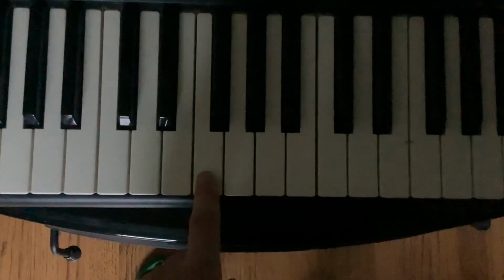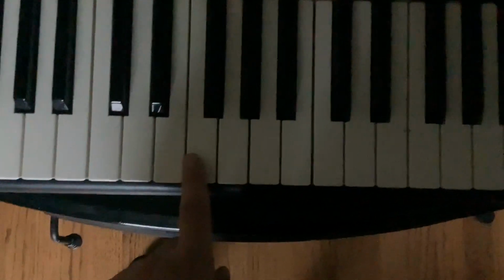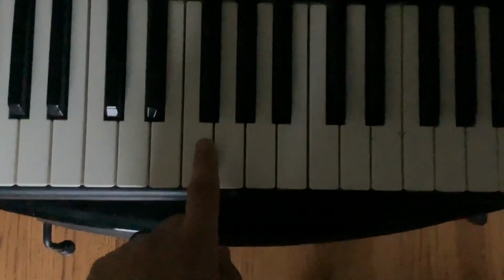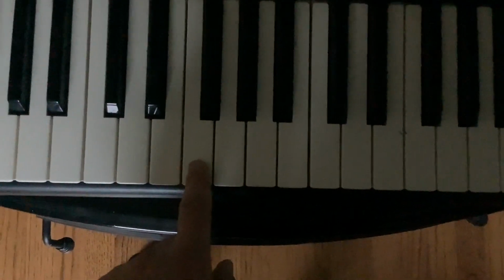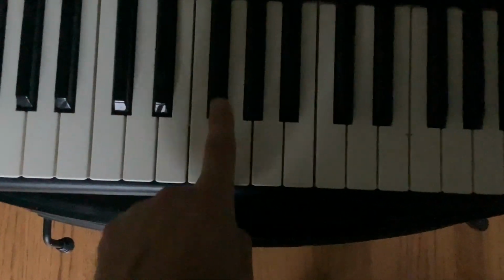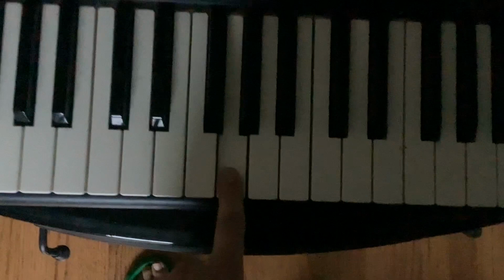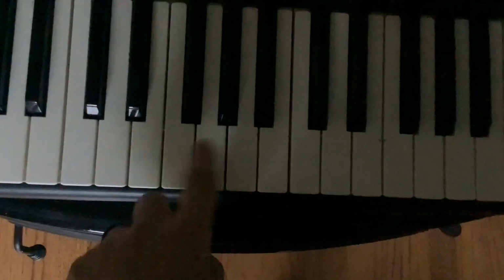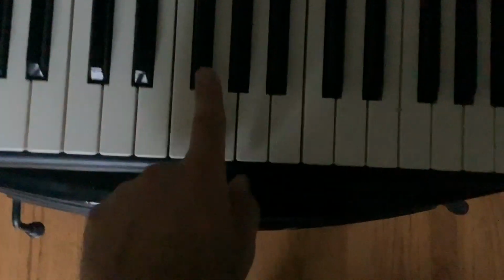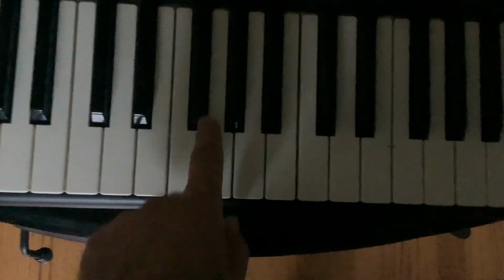When I have to step over or make a whole step on a guitar, I'm stepping over the next fret. So I would go on the guitar, I'd go from the first fret, I'd step over the second fret, I'd go to the third fret. So whole step is stepping over the next key in line.